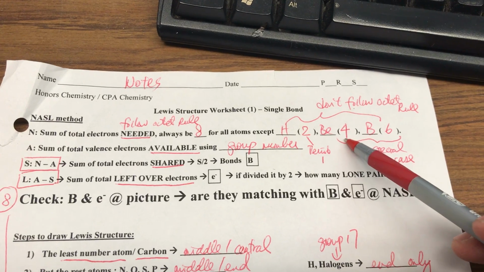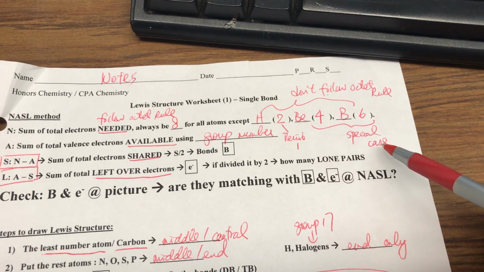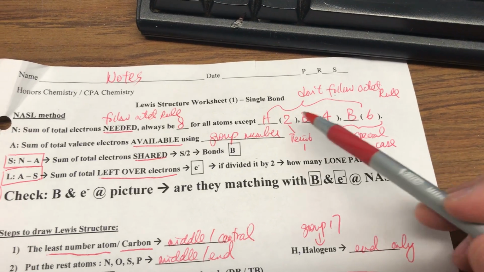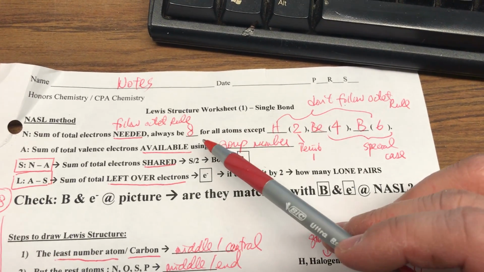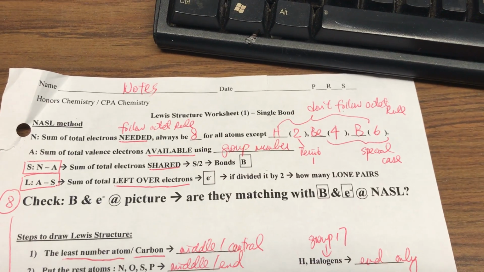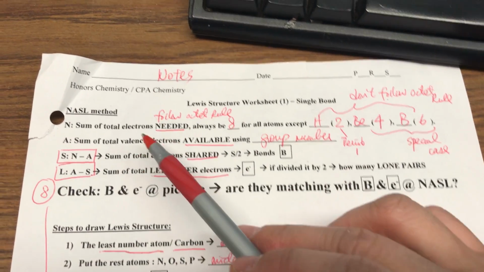Now beryllium needs 4, boron needs 6. These 2 are special cases, so we will talk about that on worksheet 3. So these 3 don't follow the octet rule, so they would not need 8. But all the other atoms will need 8 electrons to get a full shell. Now this is how many you need.